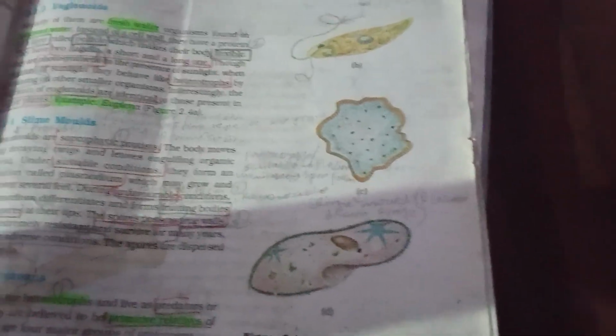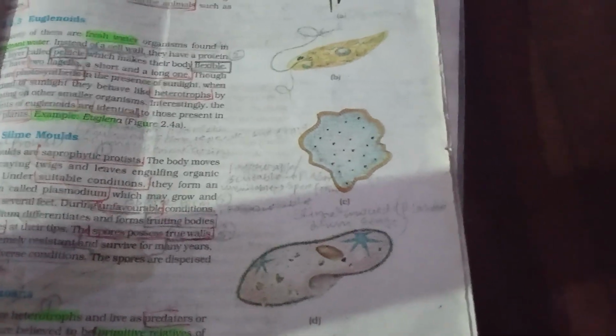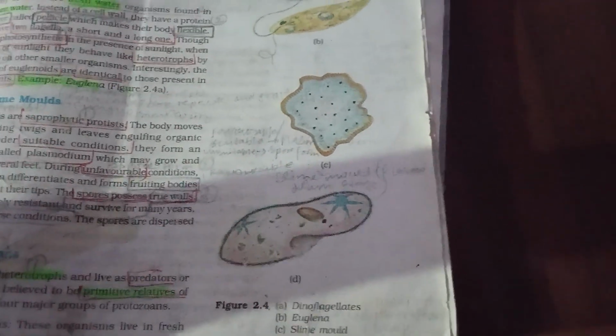Now we come to protozoa, right? The first line we must remember is that all protozoa are heterotrophs. They may be parasitic or predatory. They are primitive relatives of animals, right?